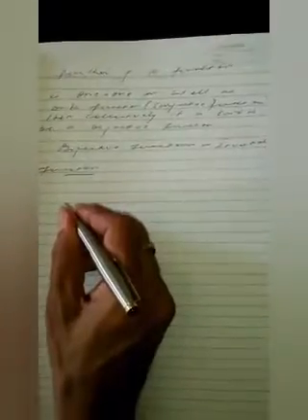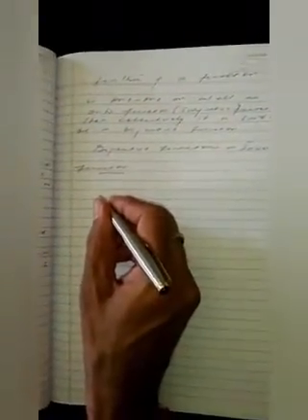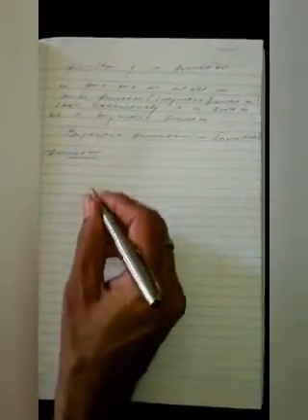So now I am starting with the definition of the inverse sine function.